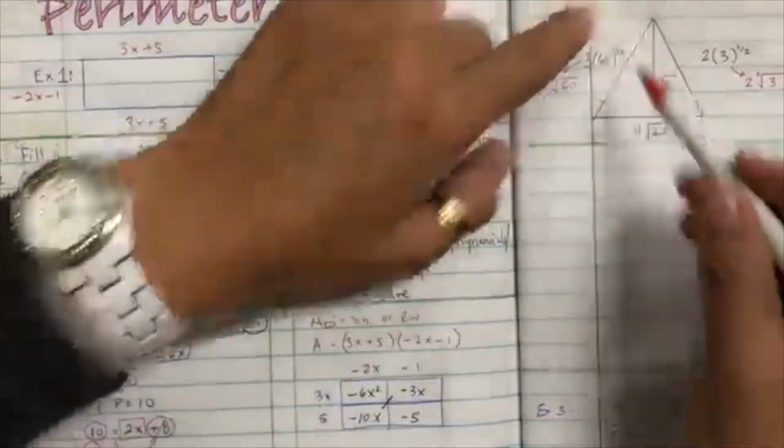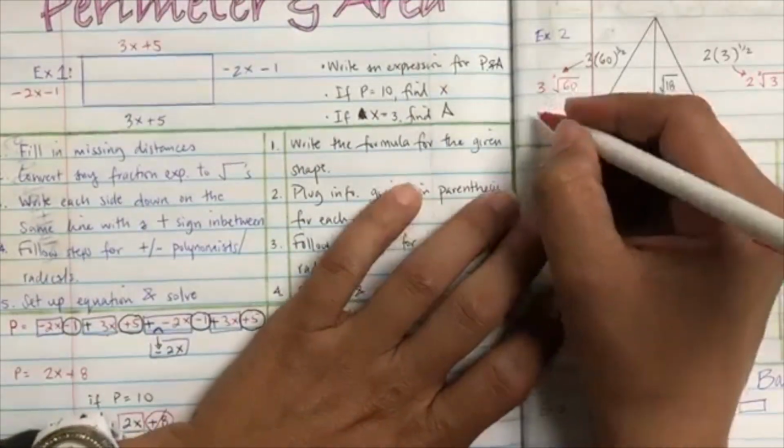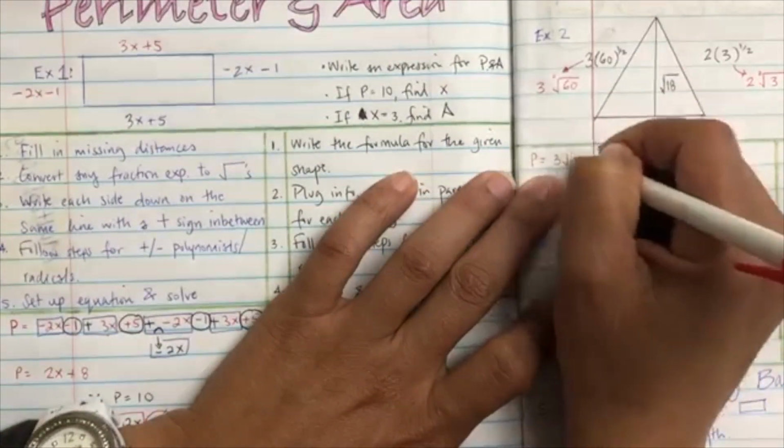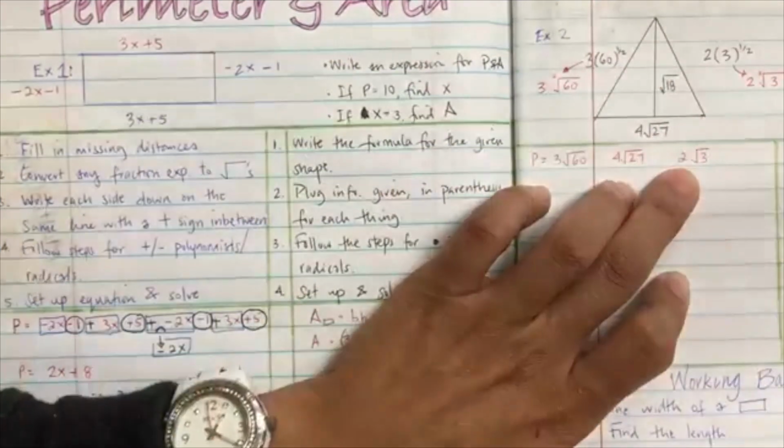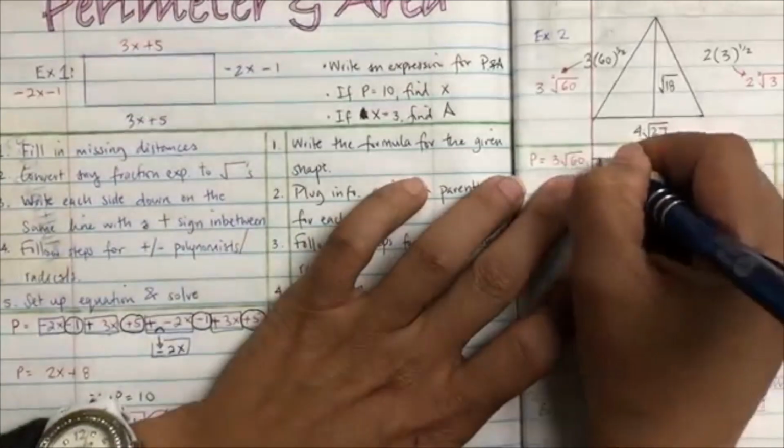So remember, perimeter is the distance around the whole shape. So that's going to be 3 radical 60, and then 4 radical 27, and then going around the final one, 2 radical 3. And then put a plus sign between all of them.